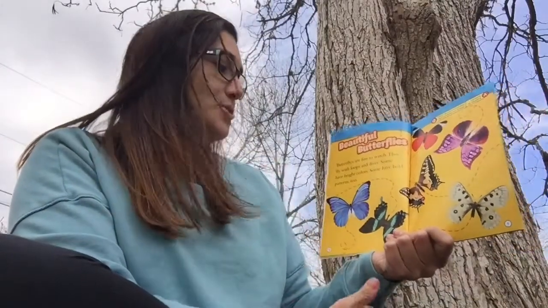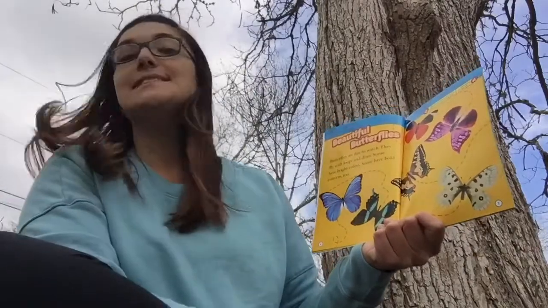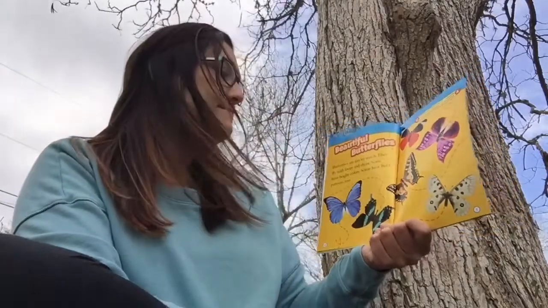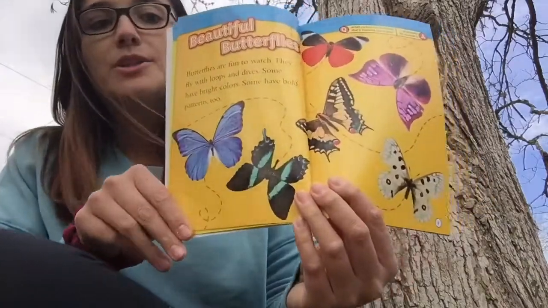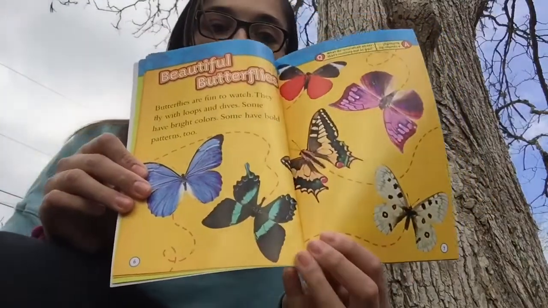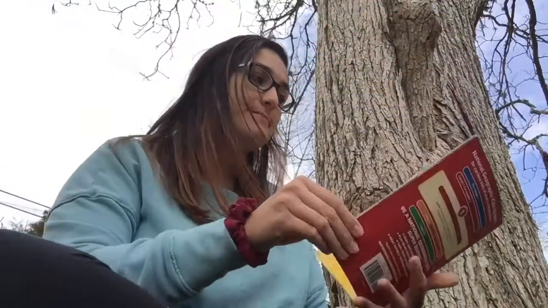Butterflies are fun to watch. They fly with loops and dives. Some even have bright colors. Some have bold patterns too. Look at all of these different butterflies, boys and girls. Look at all of the colors and patterns that they can have.